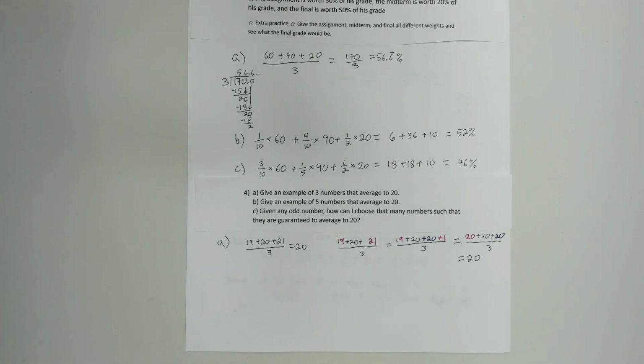And the reason that's important is because that gives us some motivation as to why I actually chose 19, 20, and 21 in the first place. Because I knew 20 was a 20, and I knew the 19 and the 21, being one below and one above the 20, could actually be rearranged to give me 2 more copies of 20. So let's use this idea and see if we can figure out how to do part B.